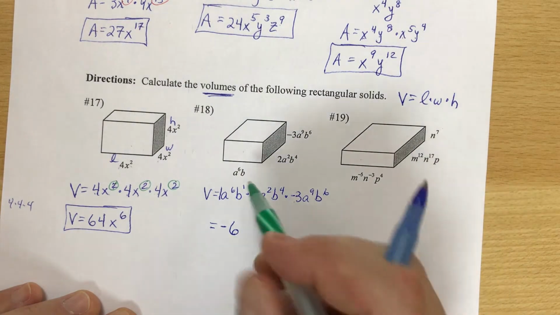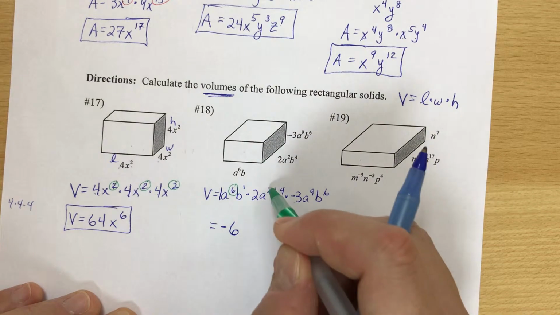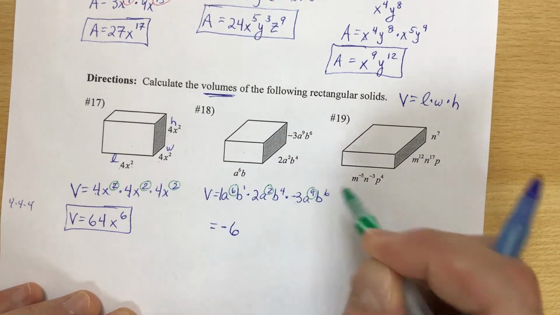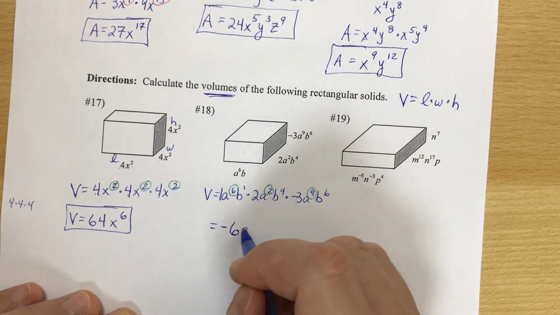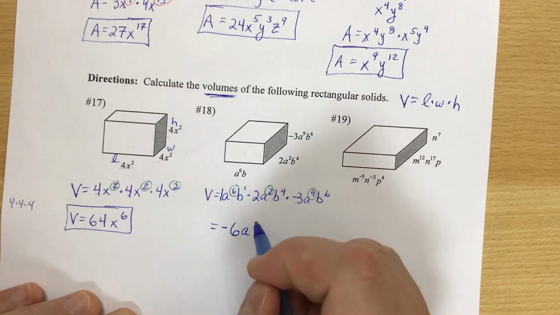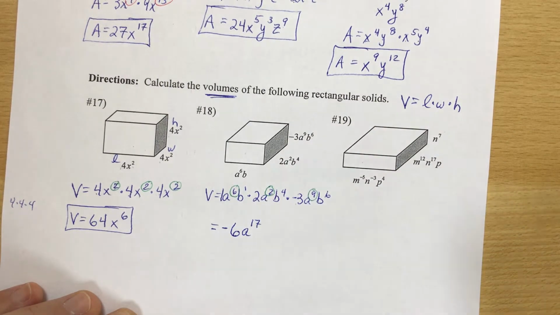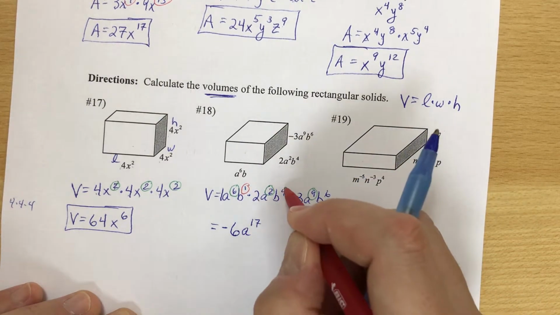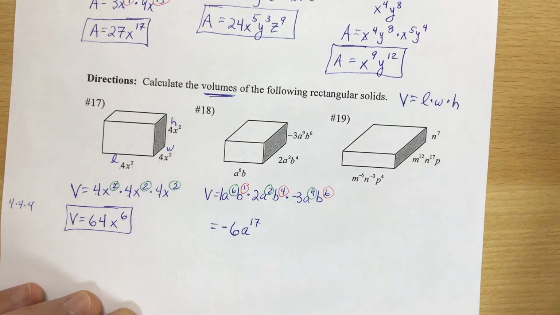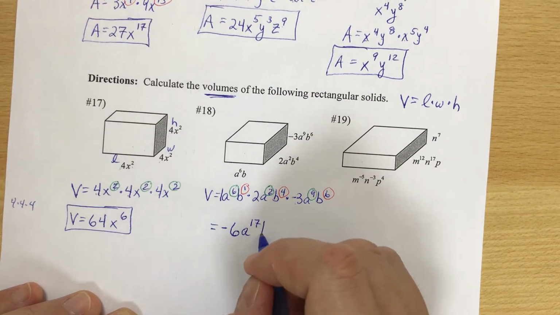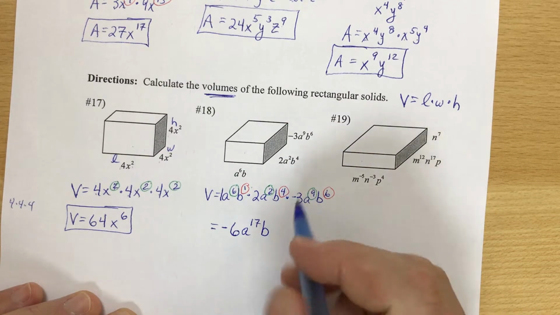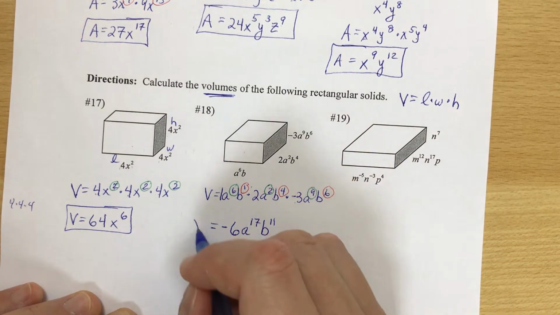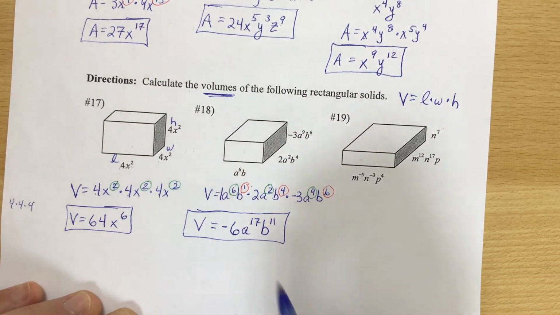All right, then we have the a's. A to the 6th times a to the 2nd times a to the 9th. Keep the base. Add these up. A to the 17th. And then we have b to the 1st times b to the 4th times b to the 6th. Keep the base b. 1 plus 4 plus 6 is 11. That is the volume of that solid.